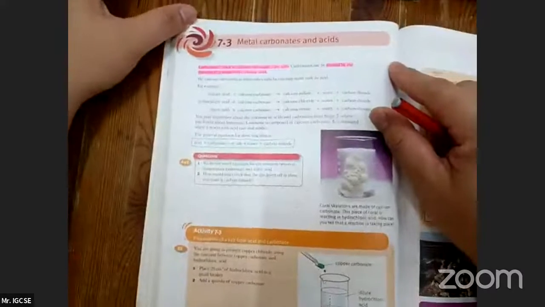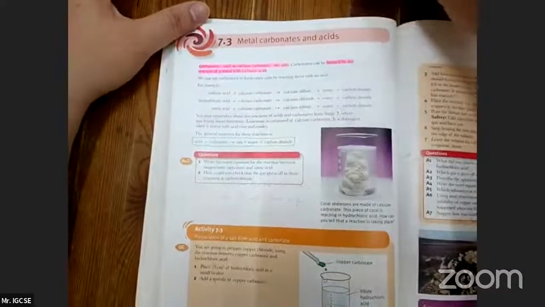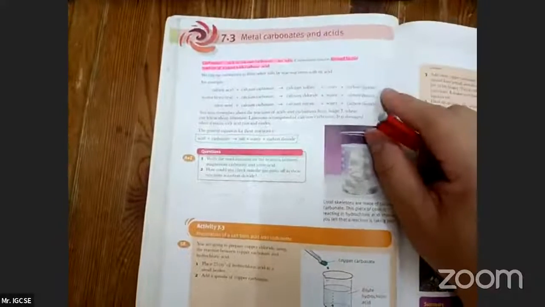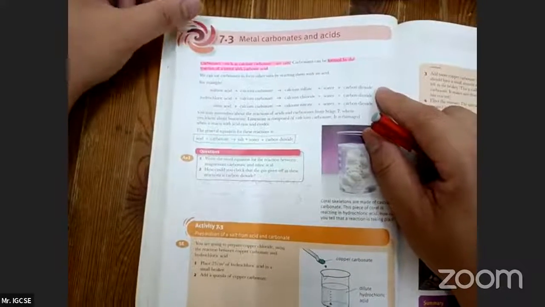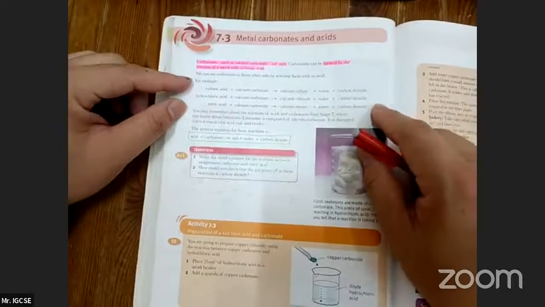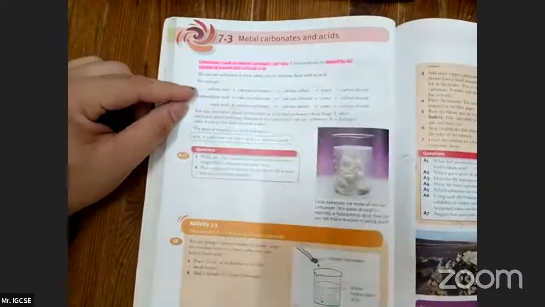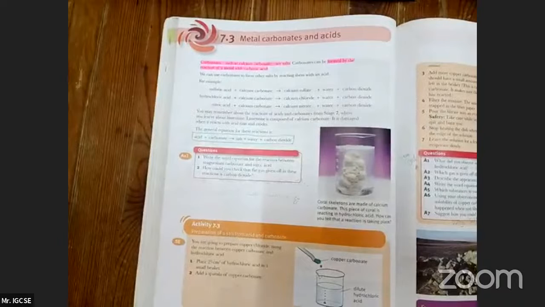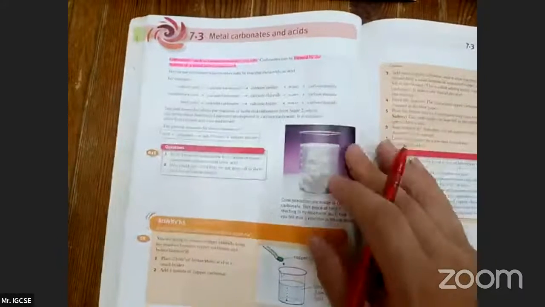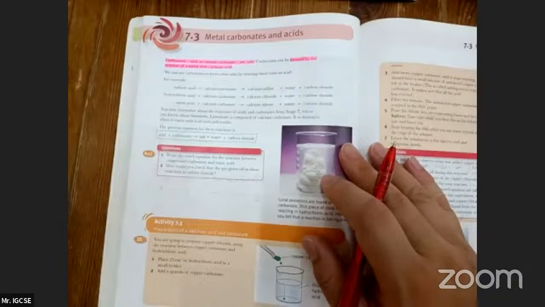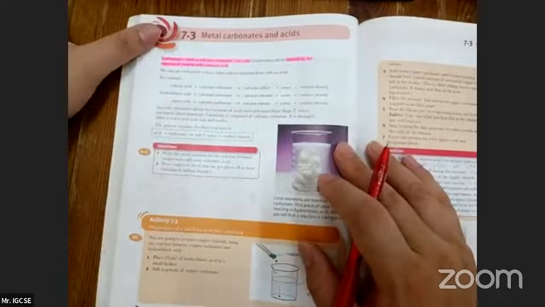Next, we can have metal carbonate with acid. So we have carbonate. Just like I showed you from the year 10, 11 book, right? I think somebody is interested in that. So in the year 10, 11 book, you have this part, such as calcium carbonate.